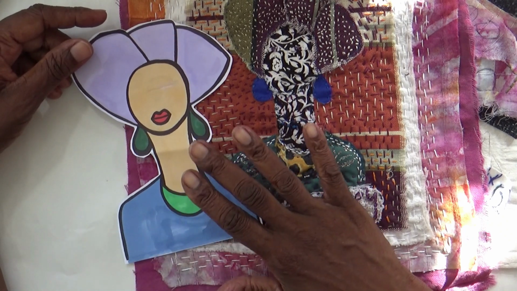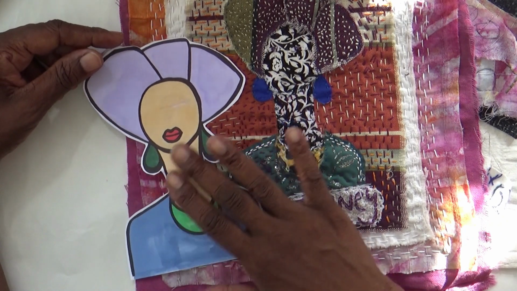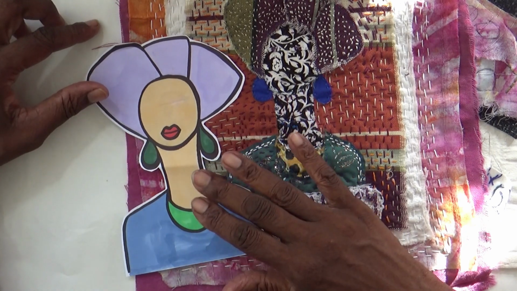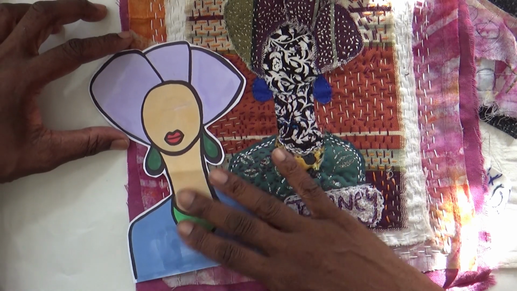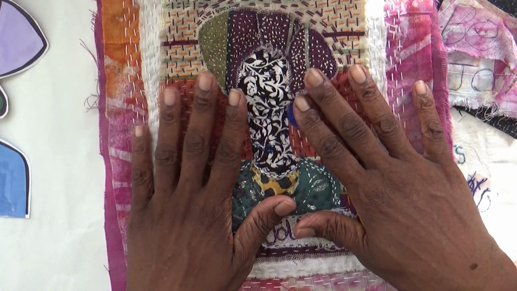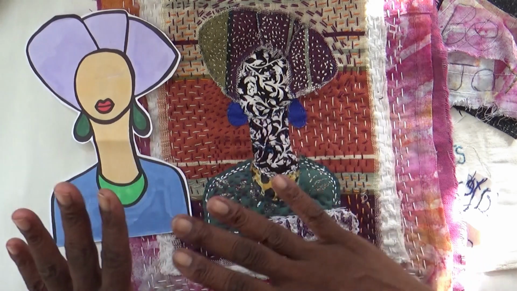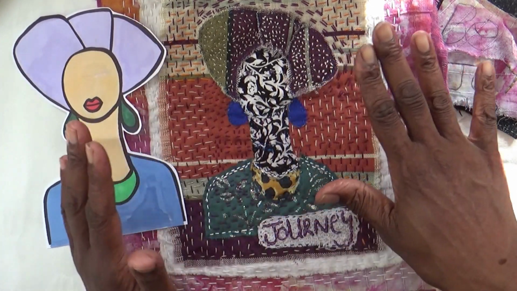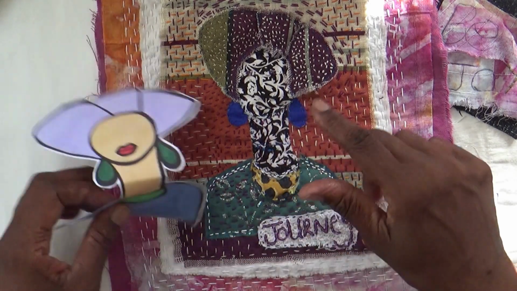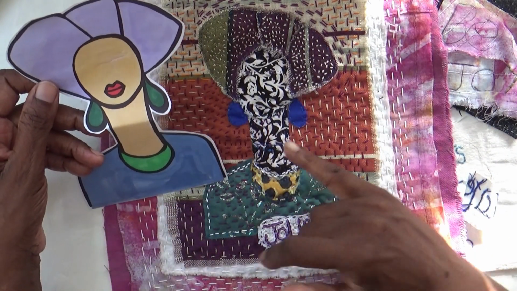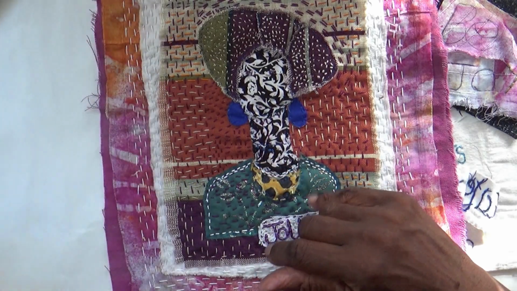You can colour it in any colour you want, you can add your own features, that's why I left it kind of blank, and then you can add it to your art journals, and as well you can cut out the fabric in the same shapes and stitch them, and you can have some really nice effects. So I'm going to be using this one again and using different fabrics to see how I get on.